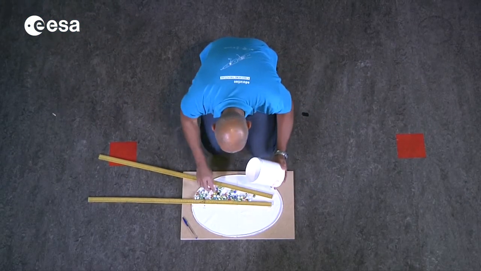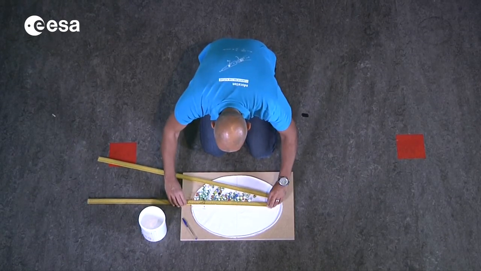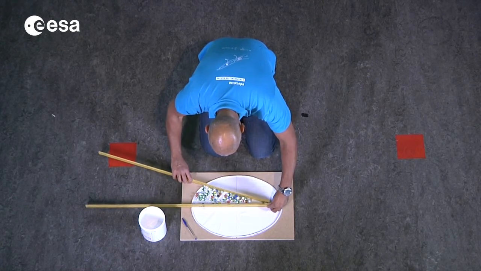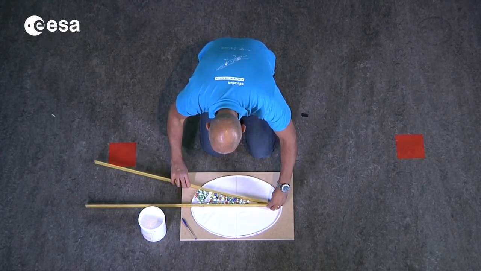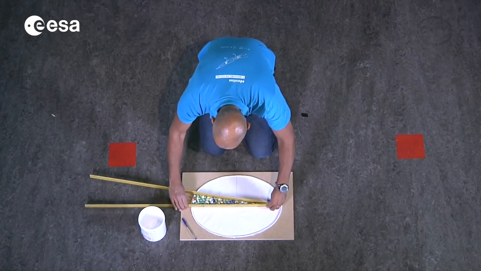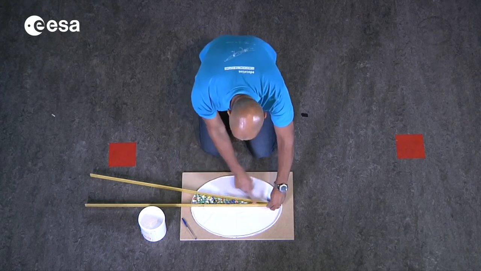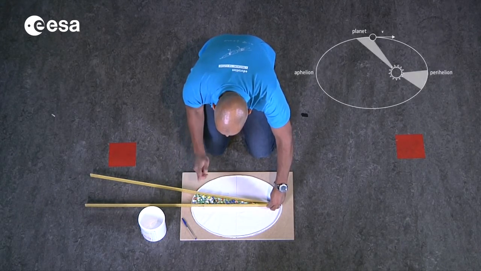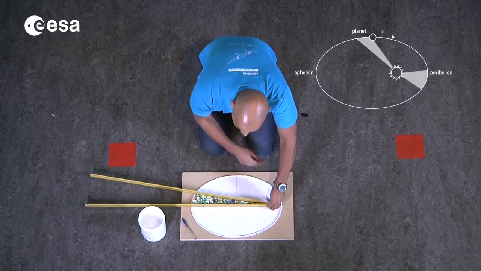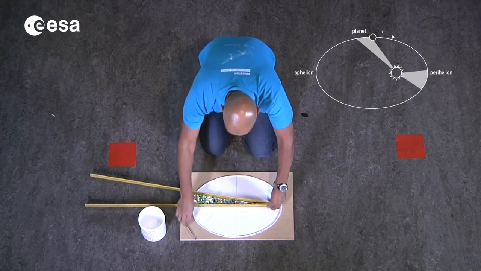And what we have is a certain number of marbles. And now, if I arrange both of my rulers so that they are meeting at one of the foci, this is where the Sun would be, we can see that with a fixed number of marbles, we've got a fixed area. Now remember, Kepler's second law says that as an object goes around the Sun, it will sweep out equal areas in equal amounts of time.